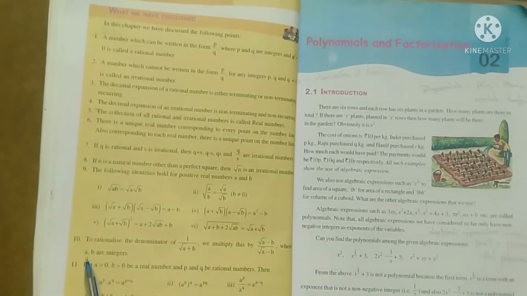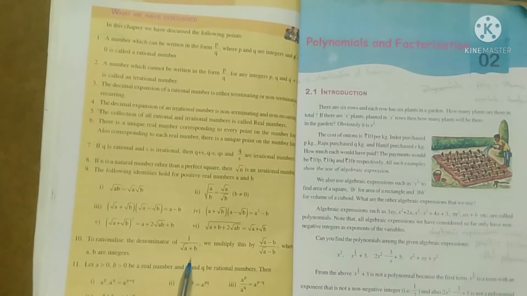Okay, here is the tenth point. To rationalize the denominator of 1 by root a plus b, we multiply the numerator and denominator by the square root of a minus b. So here a and b are integers. This is the topic of rationalizing the denominator.